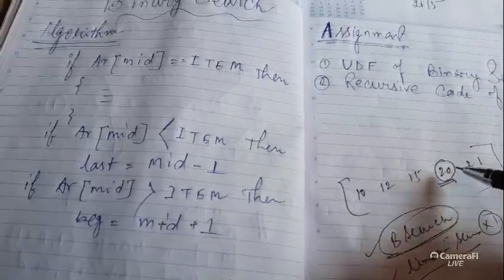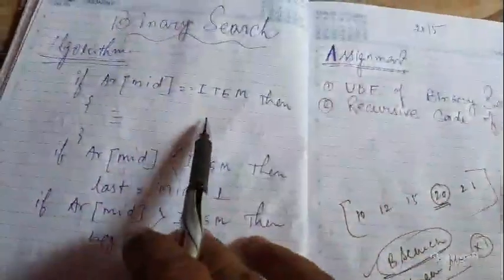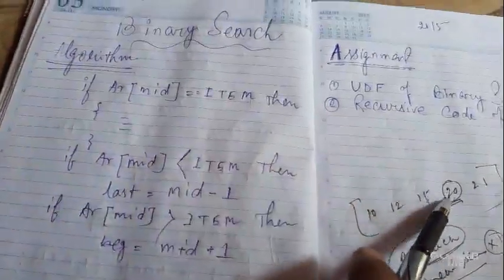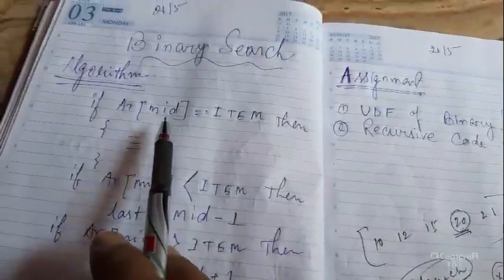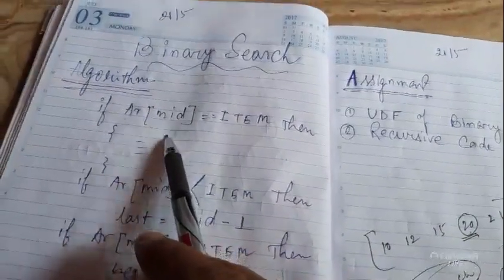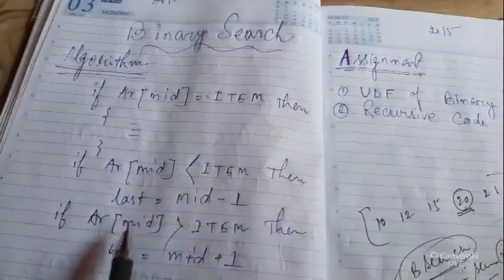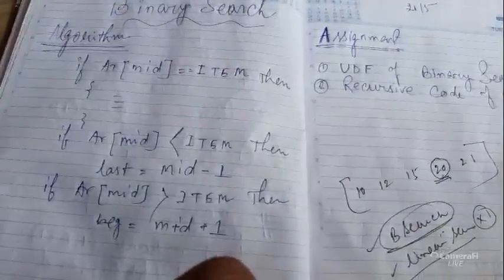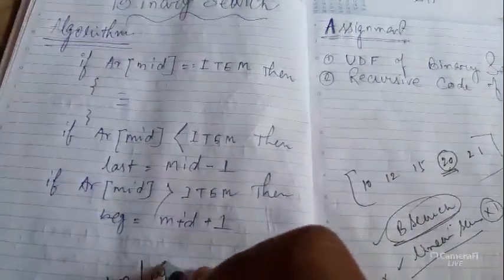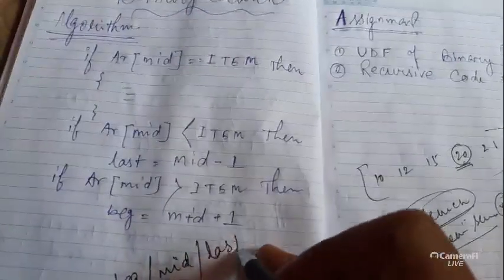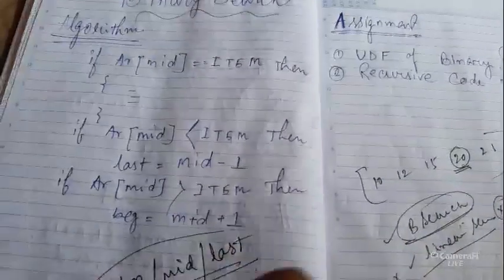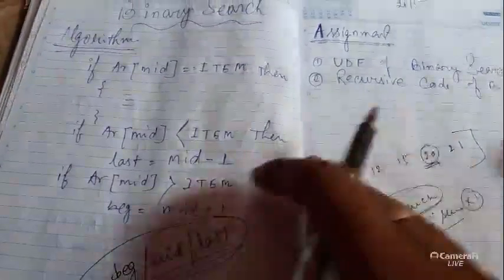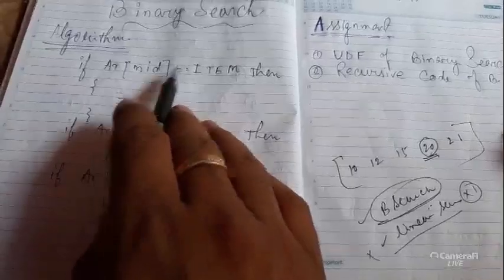First of all, I want to search for this 20. So this 20 is here. Item means I am taking this 20. And you have to know a few more words: the beginning position, mid position and last position. Big, mid and last. Three words you have to remember: beg, mid and last. The whole program basically depends on these three variables. So AR of mid equals item.